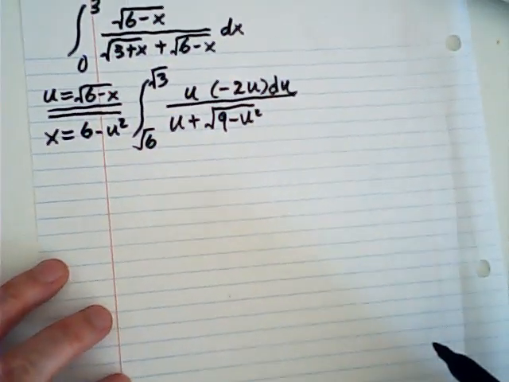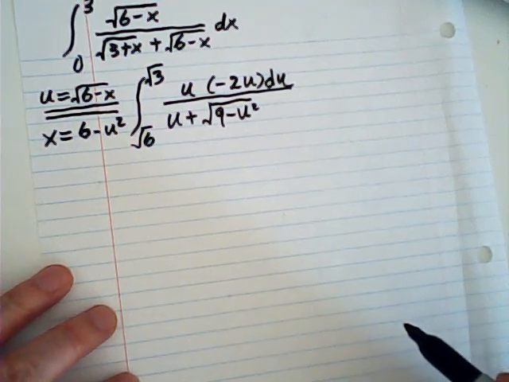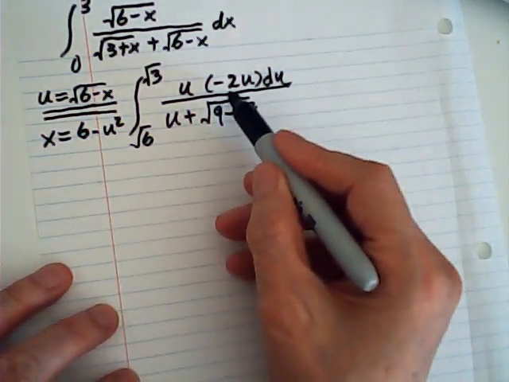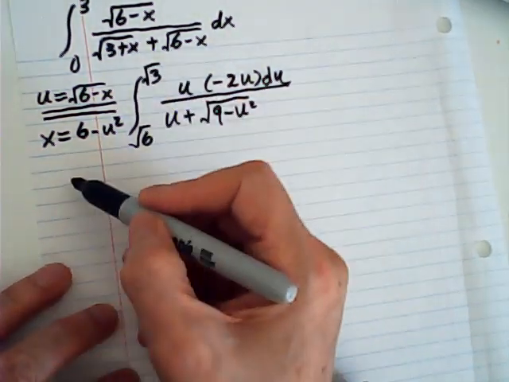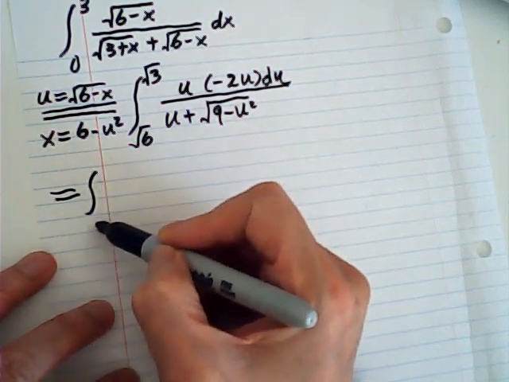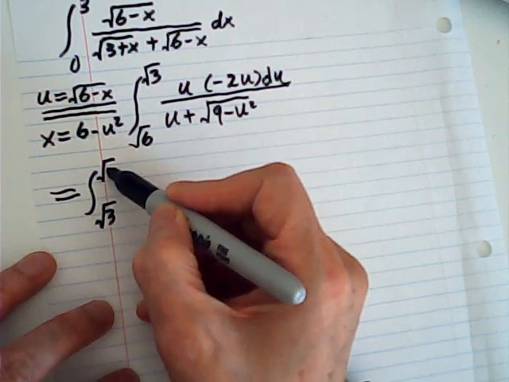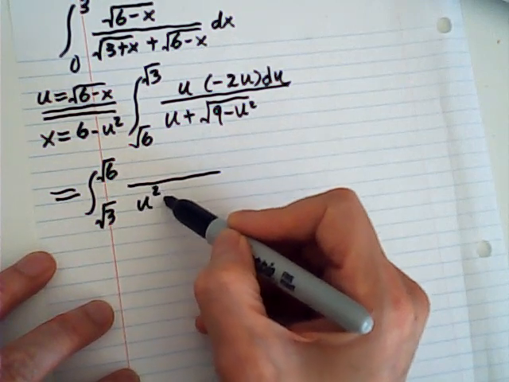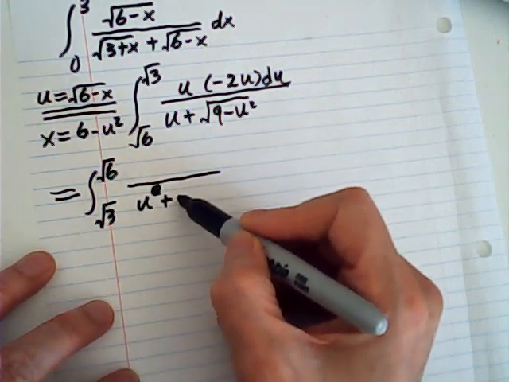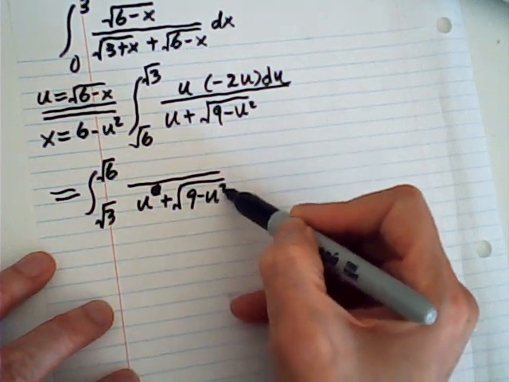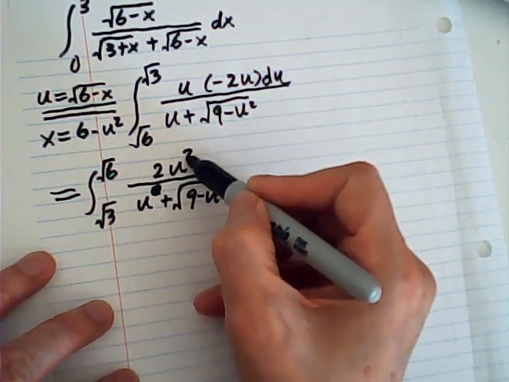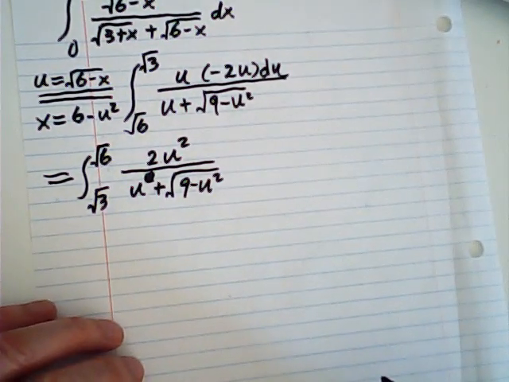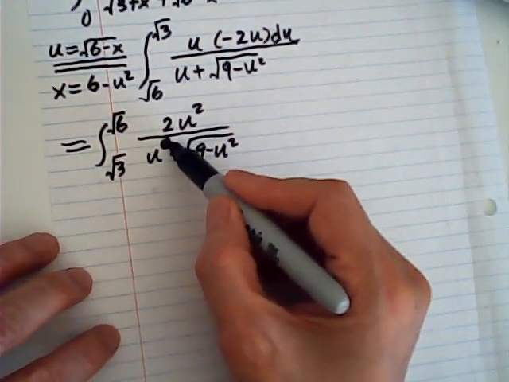Then I change this negative to switch the limits, so it becomes square root 3 to square root 6, and that negative is gone. It is u square, u plus 9 minus u square, 2u square. That's correct. Okay, good. No square root, nothing.